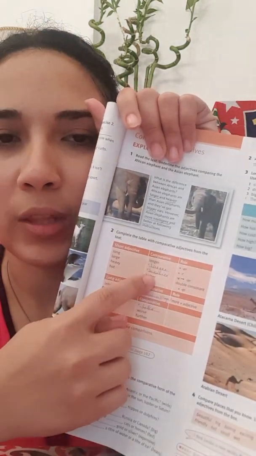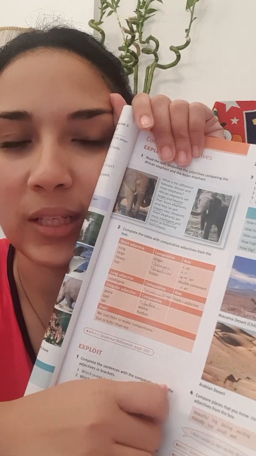So long is already made for you. It's longer. We added ER. You see the rule here? So the adjective, the comparative one, and the rule, what we did. Large, larger. Yes, we added R because the E already is there. Heavy, what happened to heavy? Yes, we removed the Y as you see in the rule. And we added IER, so it would become heavier. Hot, hotter, double consonant plus ER.